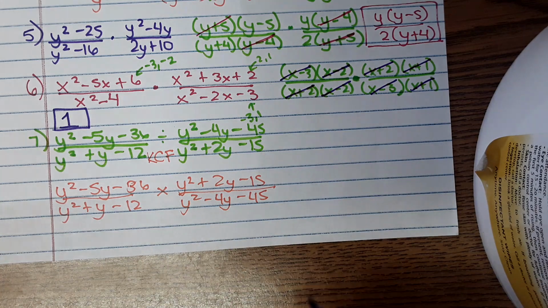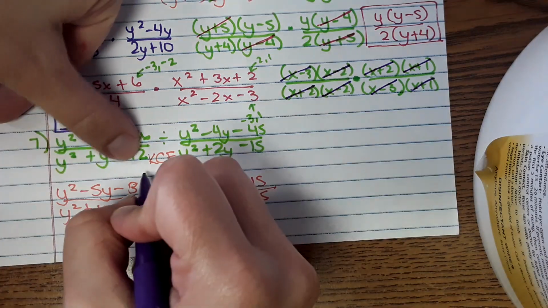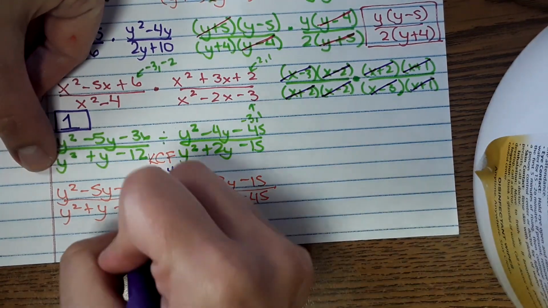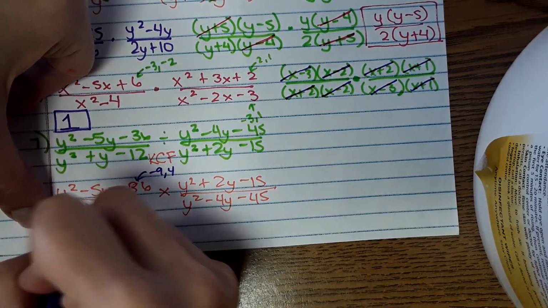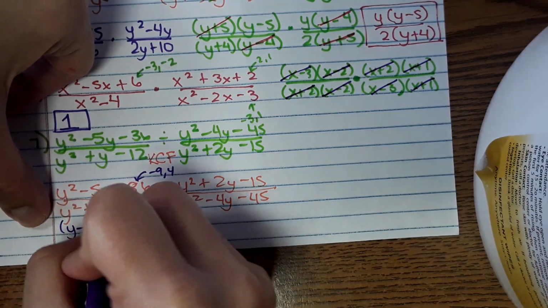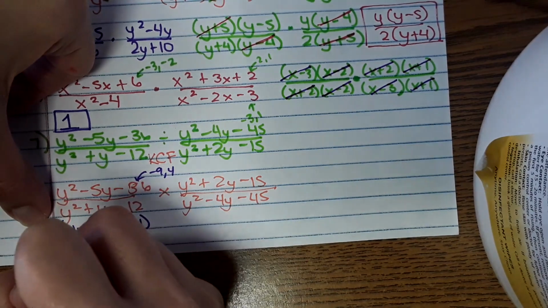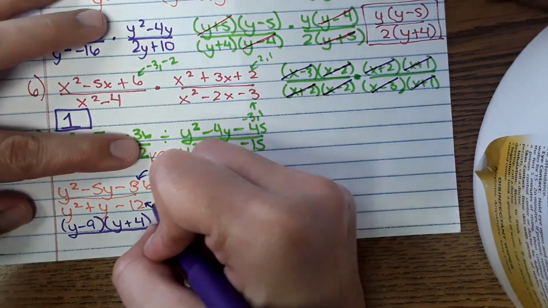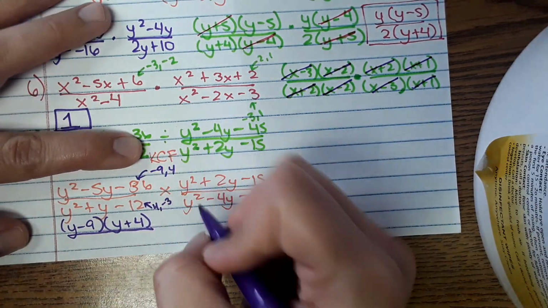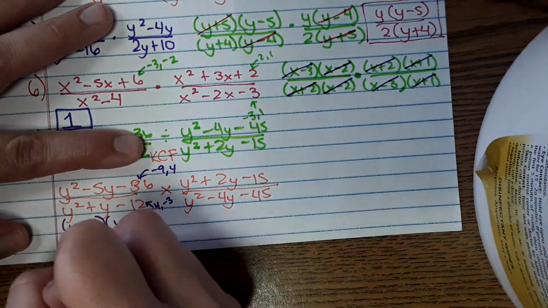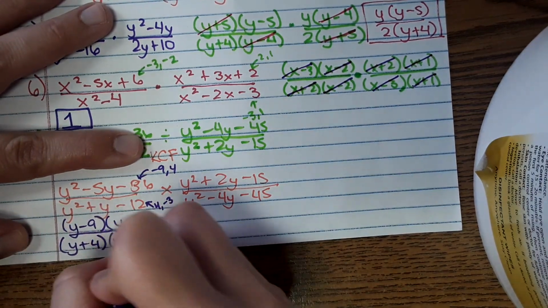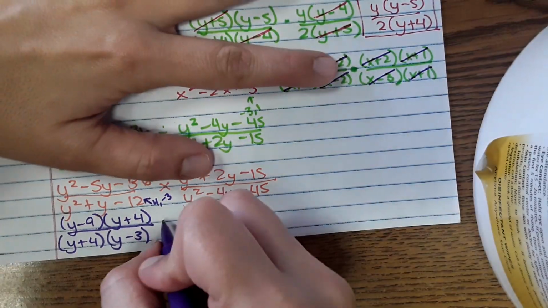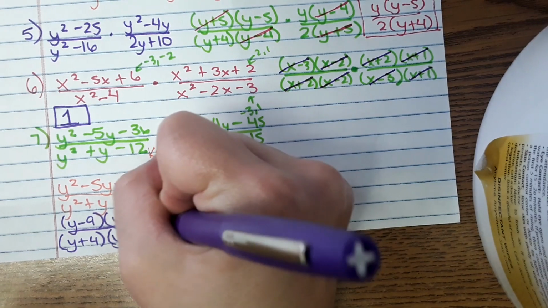Now I'm going to factor it all out. Let's see, negative 9, 4. Jeez. Okay.